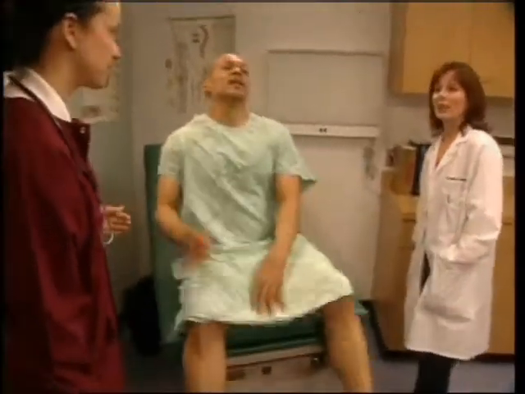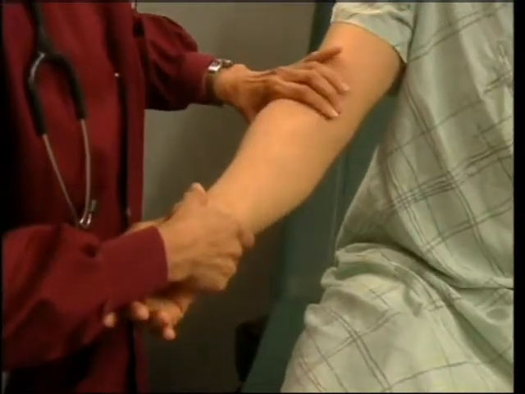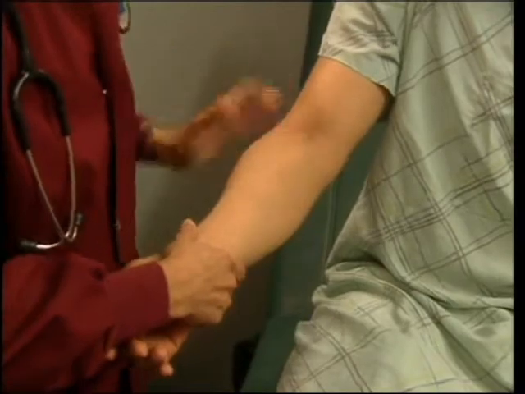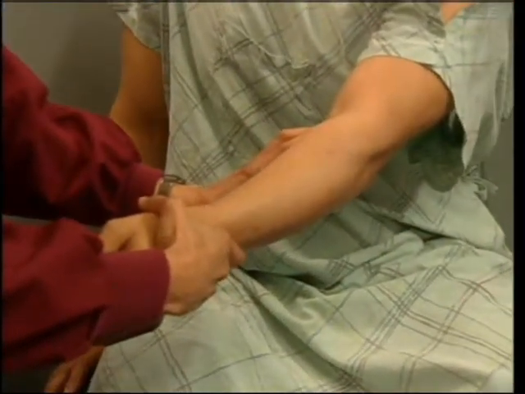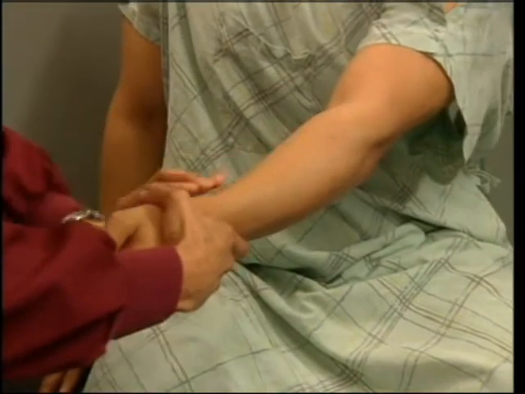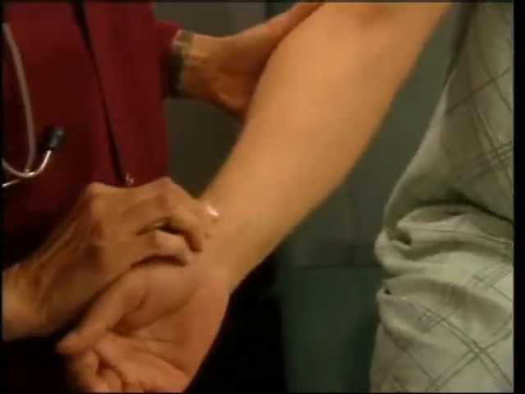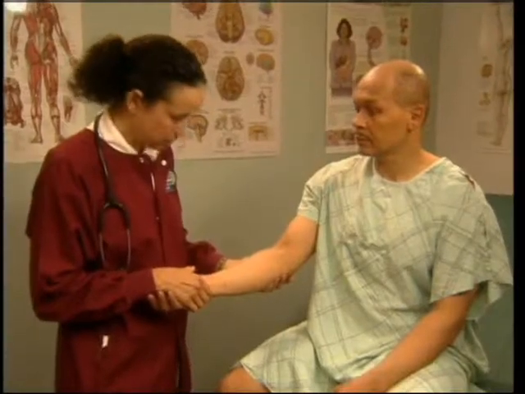Now to palpate the brachial pulse. Okay, let me have your arm here. Okay, and this one. And I also want to check the radial. All right, let me check this one. Okay, and then? Another pulse.